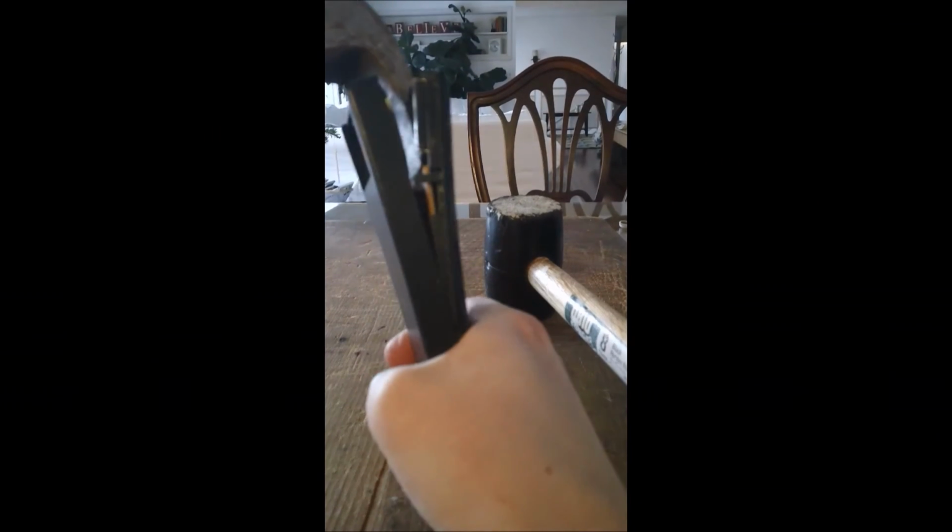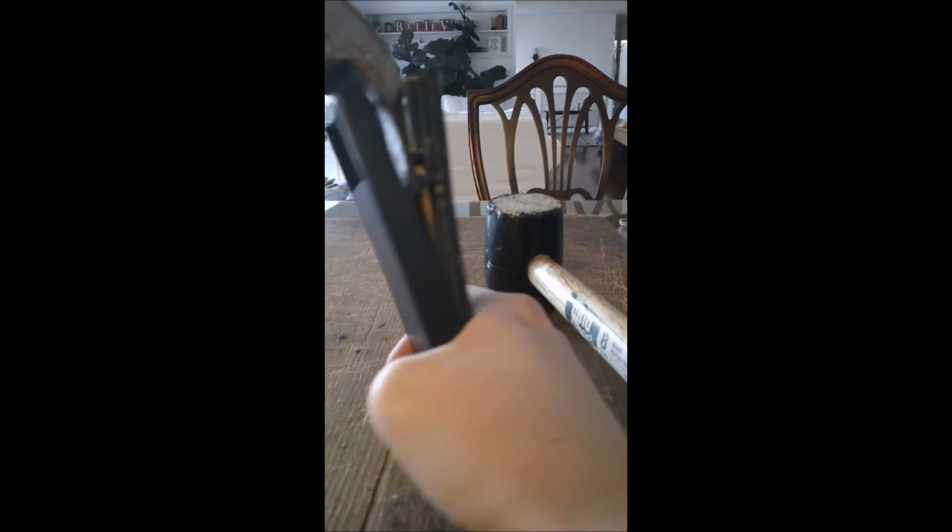Now before I go, there's two more things I just want to mention. First, I have to admit that it was really hard to get the circuit board out of the TV remote.